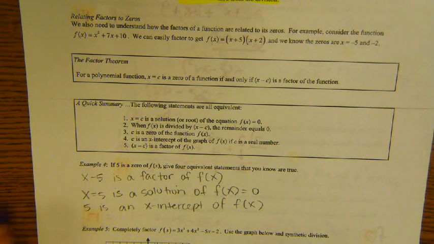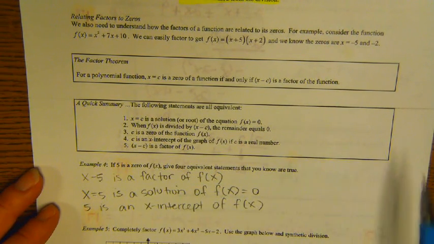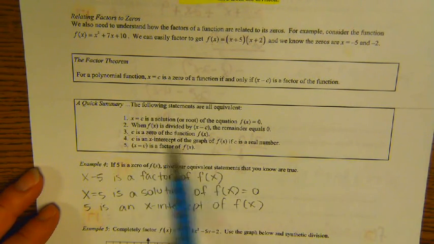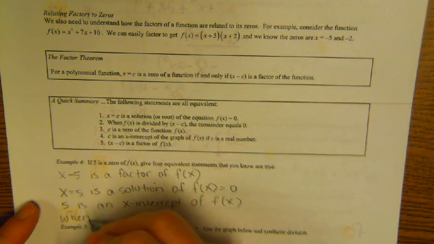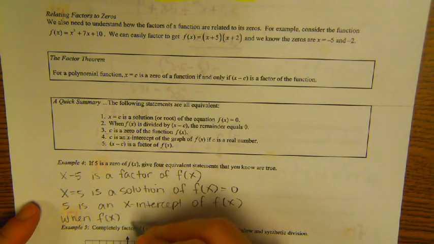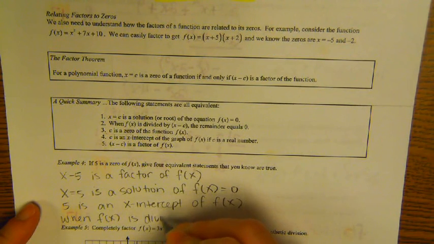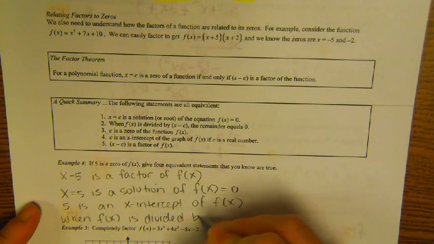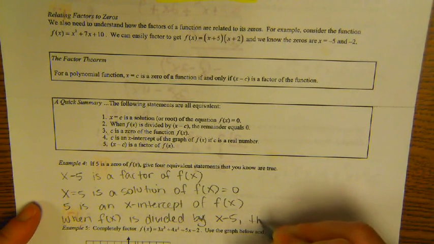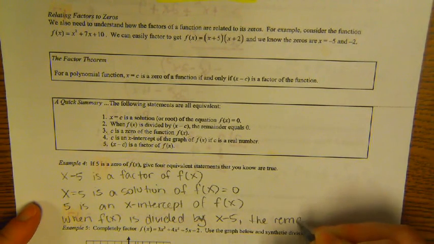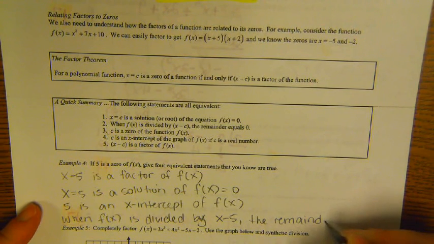So I've addressed this one, this is the one I told you. We listed those two. So the last thing is the division. When f of x is divided by x minus 5, the remainder is 0.